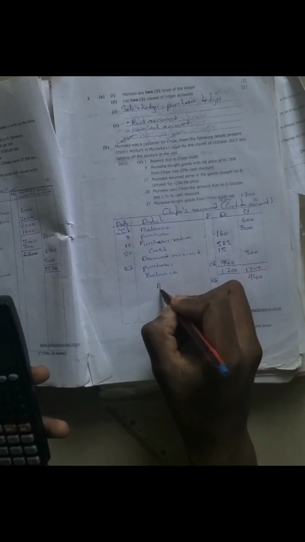So 600 plus 800 plus 300. This side we're having 1,700. The other side we've got 160, 585 plus 15, which is going to give me 760. So you can already tell the biggest one is 1,700, 1,700. This is going to give me 940. So I'll put 940 here, 940 here. This is the balance. Carry down, balance, brought down. And just like that, that's how you do Chipo's account, and it's done.